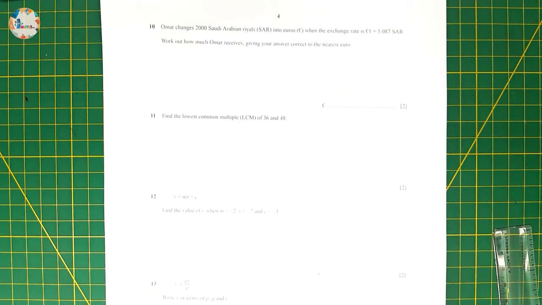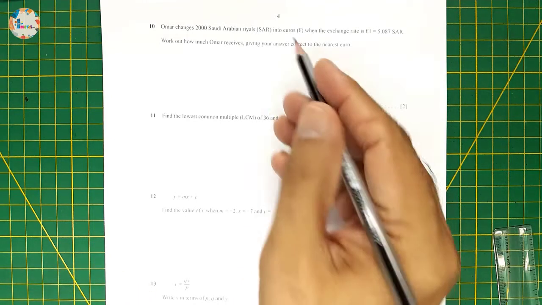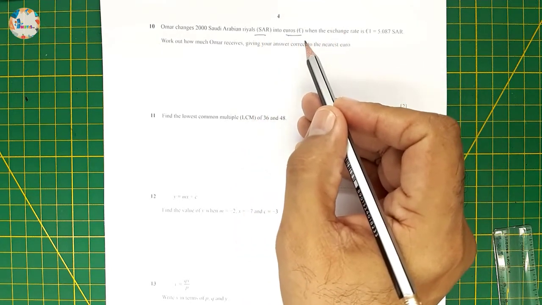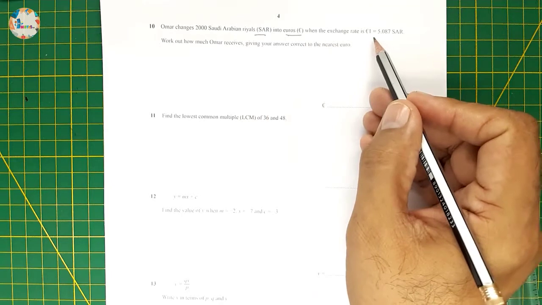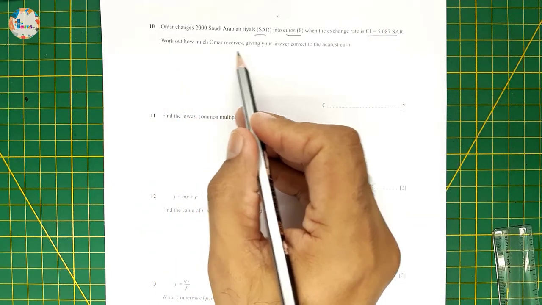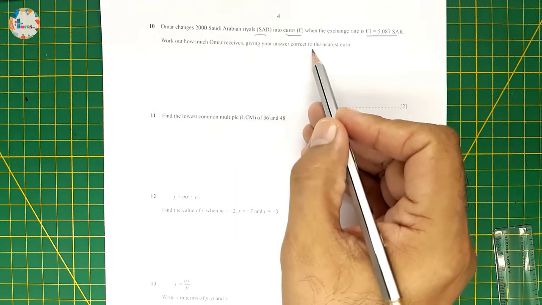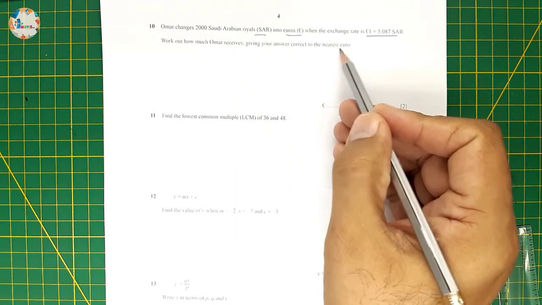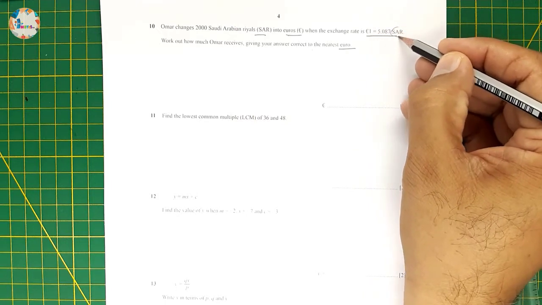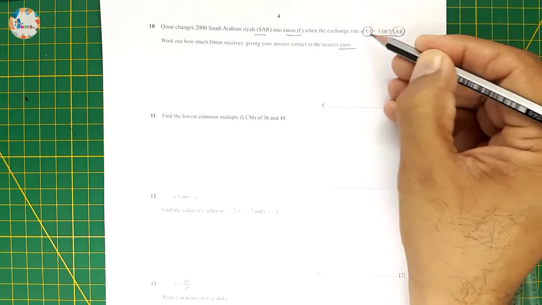Now the question number 10. Question number 10 says Umar changes 2000 Saudi Arabian Rial, SAR, into Euro. So Saudi Rial into Euro. When the exchange rate is provided, work out how much Umar receives, giving your answer correct to the nearest euro. So this is a lighter currency and this is a heavier currency.